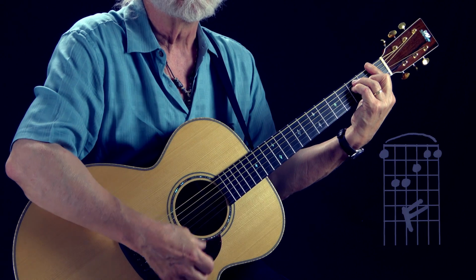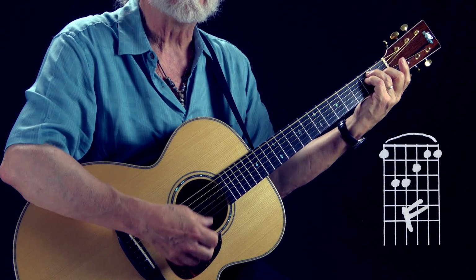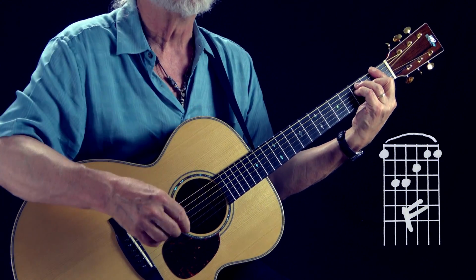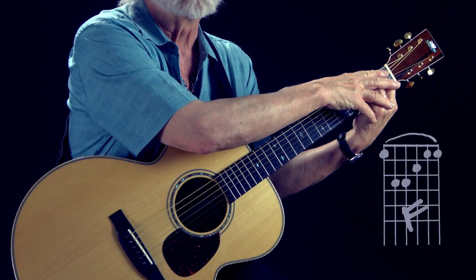When I move that E chord shape up one fret, I have to do the work the nut is doing by barring behind it, and I get an F. So I consider E and F to be the same family of chords. It's the same shape on the fingerboard.